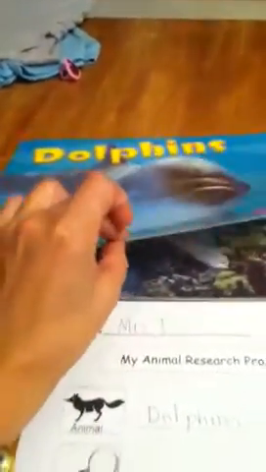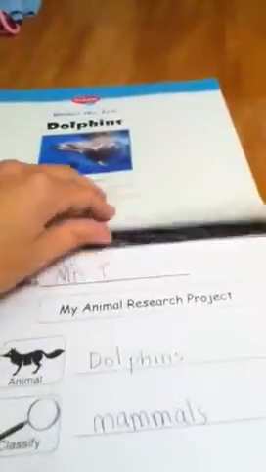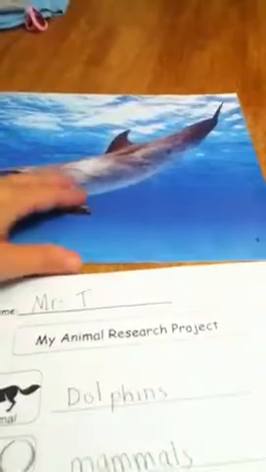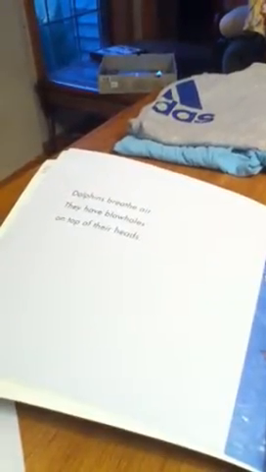Now hopefully you would have found some of those great facts in this book, and I definitely did too. If I didn't remember them, I could always, of course, go back into the book and find out. Oh, yep, there was my page that says dolphins are mammals. And, ooh, look at that. Dolphins breathe air. They have a blowhole on top of their heads. So I know that they breathe air. So I can write that sentence down.